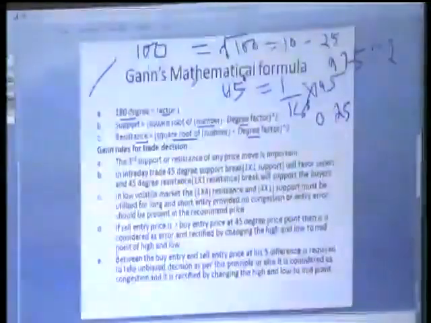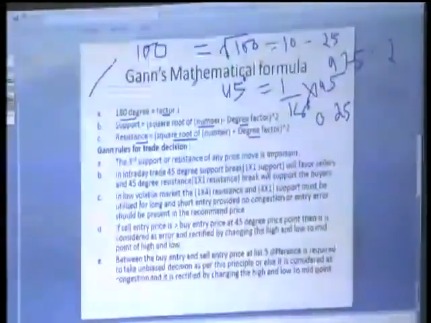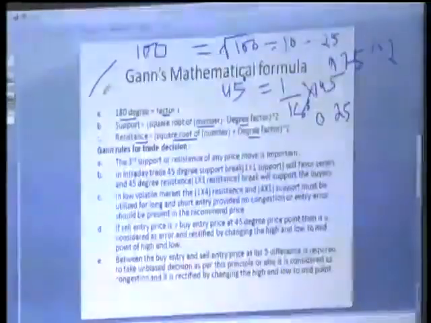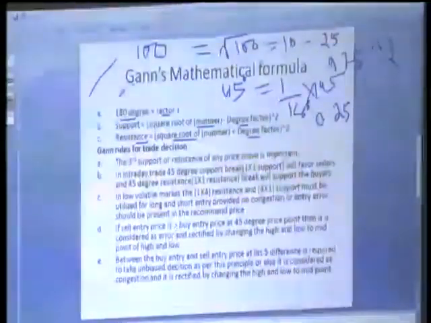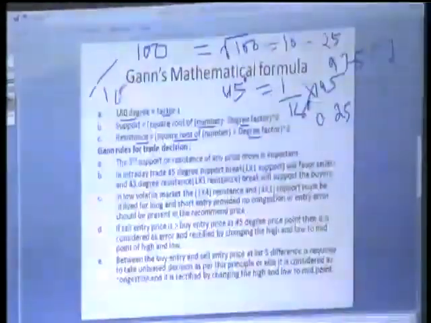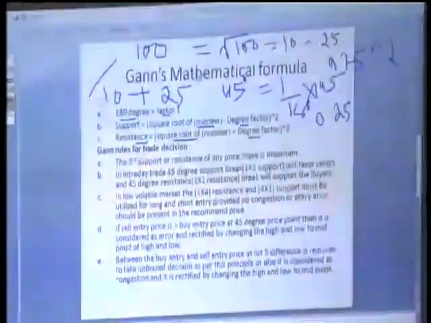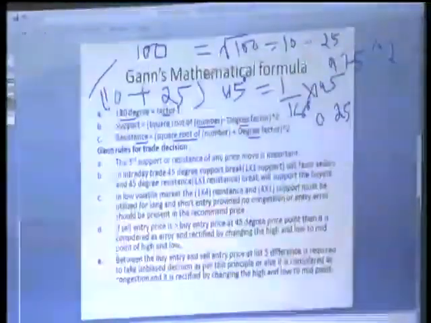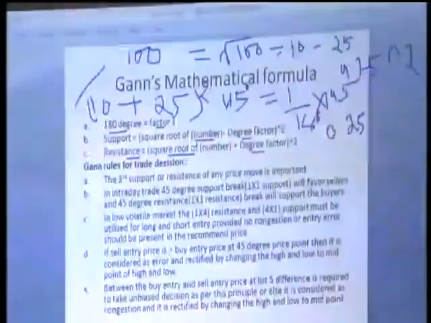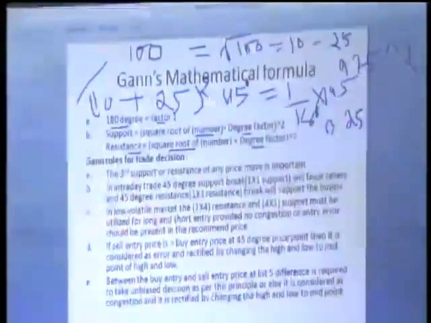If I want the 45 degree resistance trend line, how can I get this information? Same way, you take the square root of 100, which is 10. So 10 is added with 0.25, which is the factor, and you take the square of the entire thing. This will give us the 45 degree resistance trend line. In this way we can calculate the trend lines and decide on the pricing.